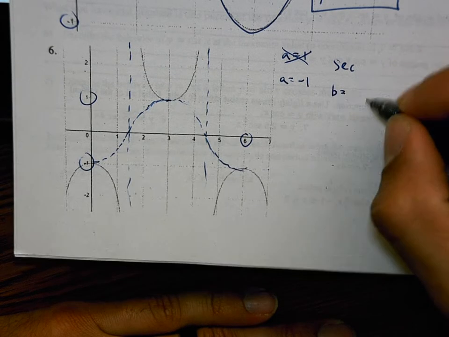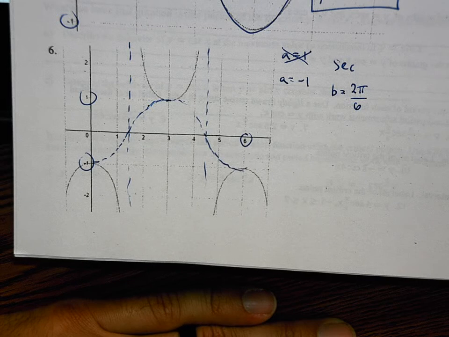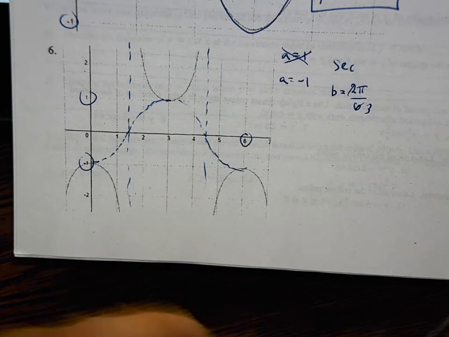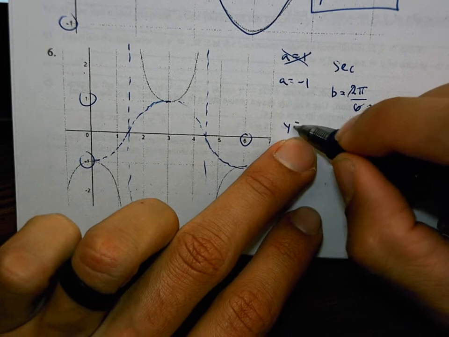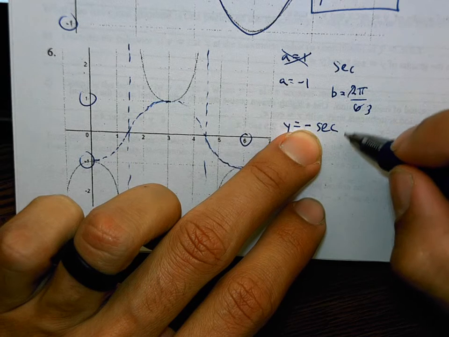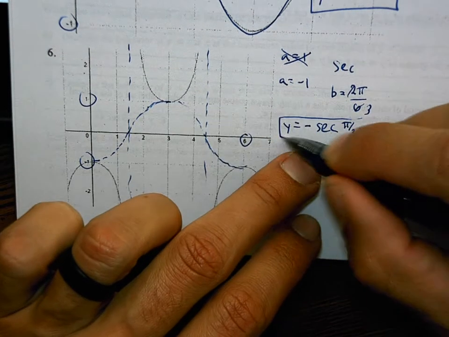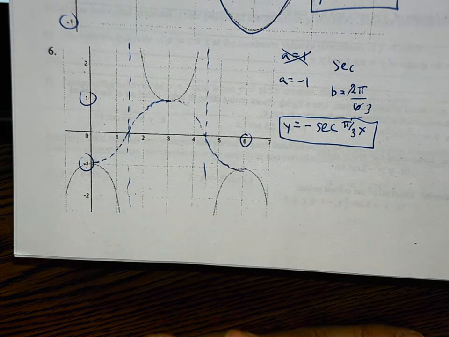The B value is 2 pi divided by the period. And so I'm just going to simplify this. And I know that the B value has to be pi over 3. So what I have is y equals negative secant of pi over 3 x. And that's what I get.